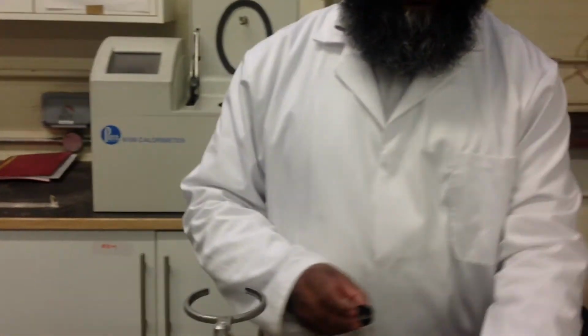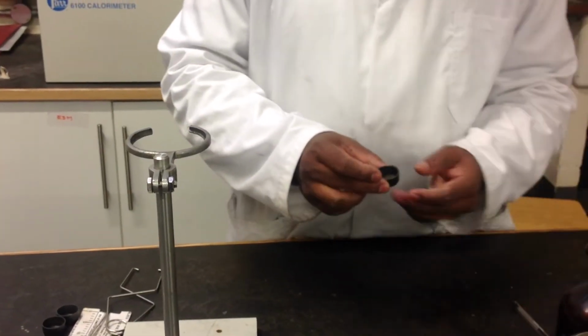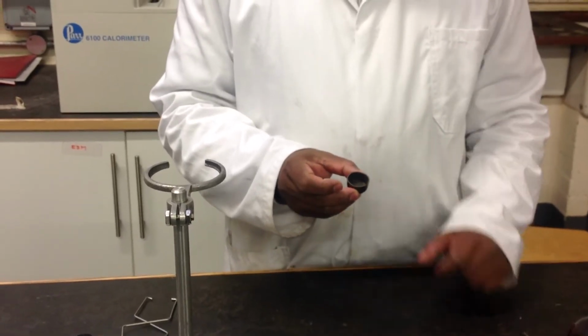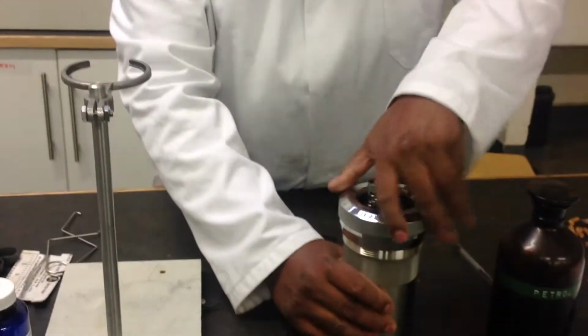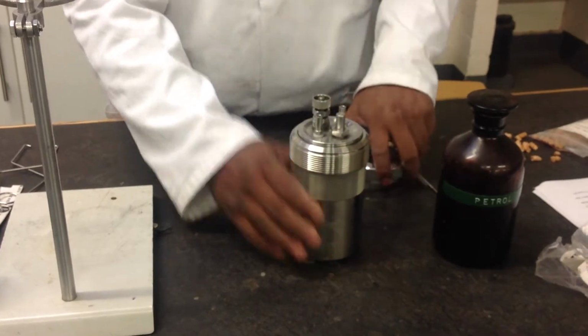So what we do is take some fuel sample into this small container known as a crucible. We take a little bit of sample, and then we measure the weight of that sample. This is the main vessel where the combustion takes place.